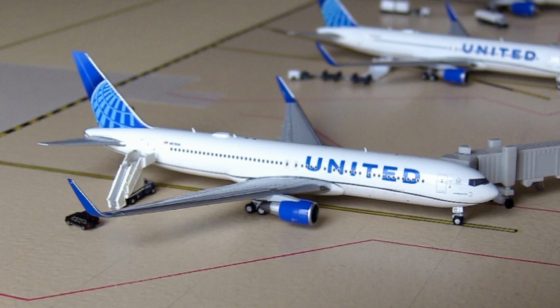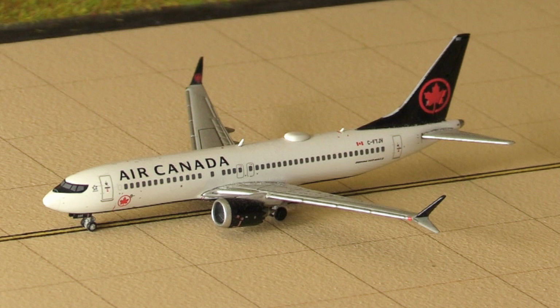Again, this aircraft is usually operated on a -400 to Rome. And then finally here, just taxiing out for a flight out to Vancouver, we have this Air Canada 737 MAX 8. Air Canada have a pretty interesting operation here at Washington Dulles.